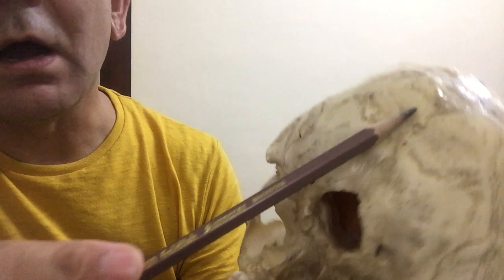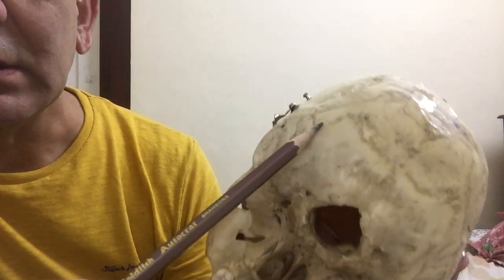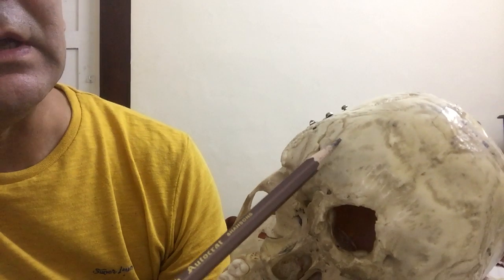Now come to the lateral side of the occipital.